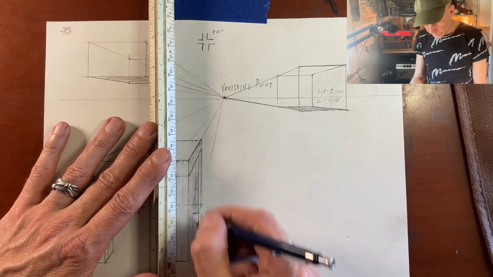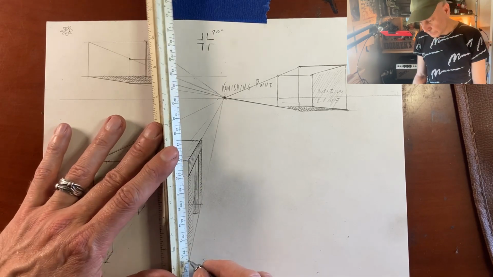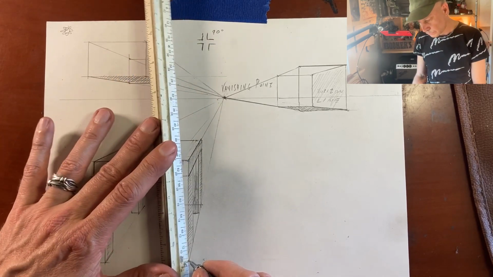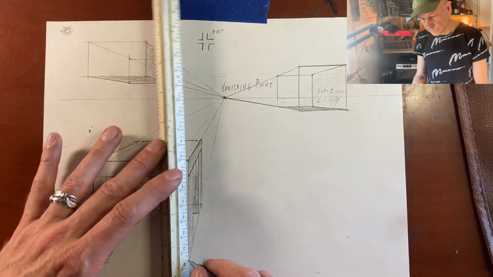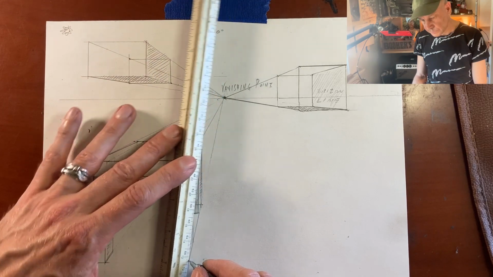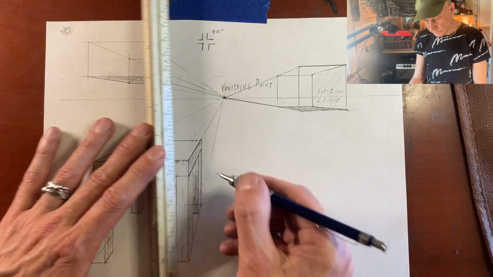Since I already have the line there, I'm just aligning with the line that's already there, then I can redraw it. But put your pencil down first and then put your ruler up to it. And if I was trying to align with the vanishing point, I would just rotate until I get to the vanishing point. Here I'm just trying to align with the line I already did, so I'll just draw that again.